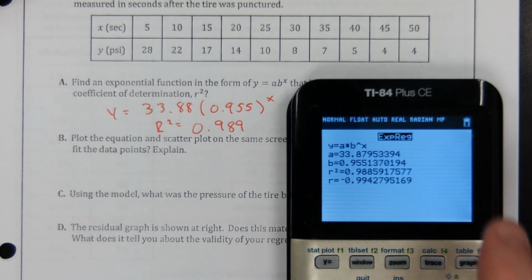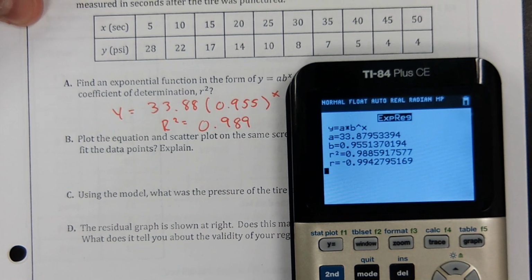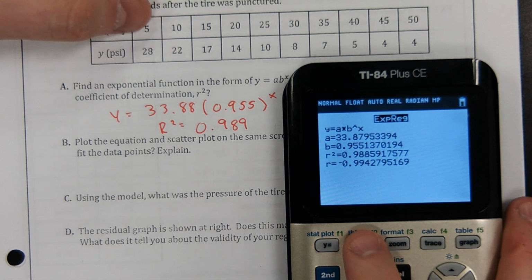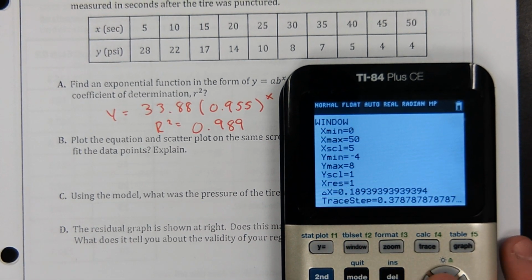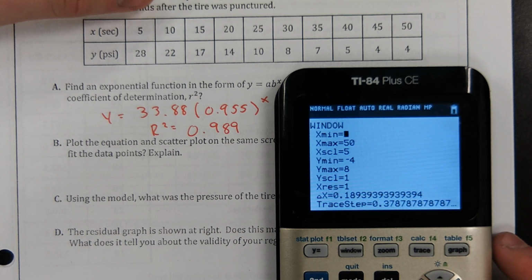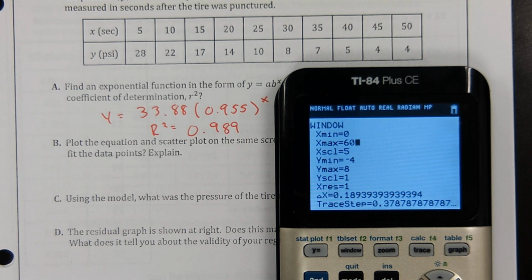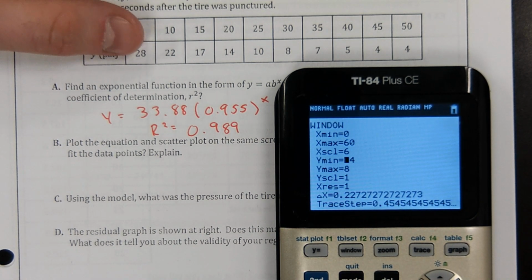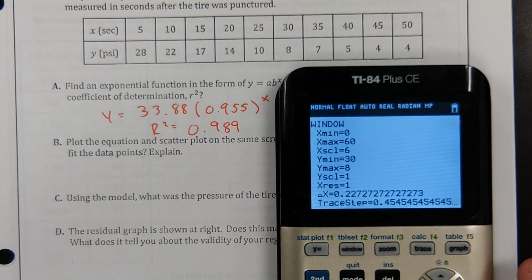As far as plotting this, I'm going to go to my window first and adjust it. My X values start at 5 and end at 50, so you could go from 0 to 50. I'm going to go from 0 to 60 just so I can see all of the dots clearly on the screen. I'm going to go past where the data goes. And my Y values, the biggest one is 28, so I'm going to go up to 30. No, excuse me, that's my minimum. I'm going to let my minimum go to 0 and my maximum go to 30 and count by 3s. And then I'm just going to hit graph.